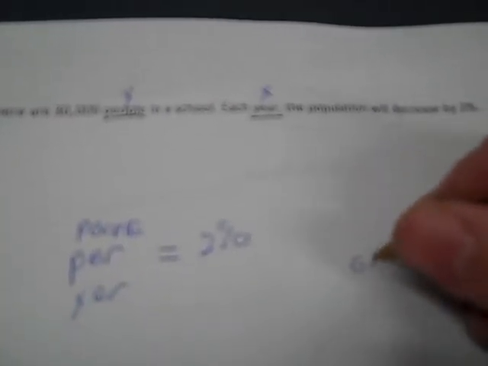Okay, next problem. There are 30,000 people in a school. Each year the population decreases by 2%. So again, this is your X and this is your Y. Okay? So per year, and it's people. So each year the population, it says 2%. It doesn't say 2 people, so that's not linear. That's exponential.